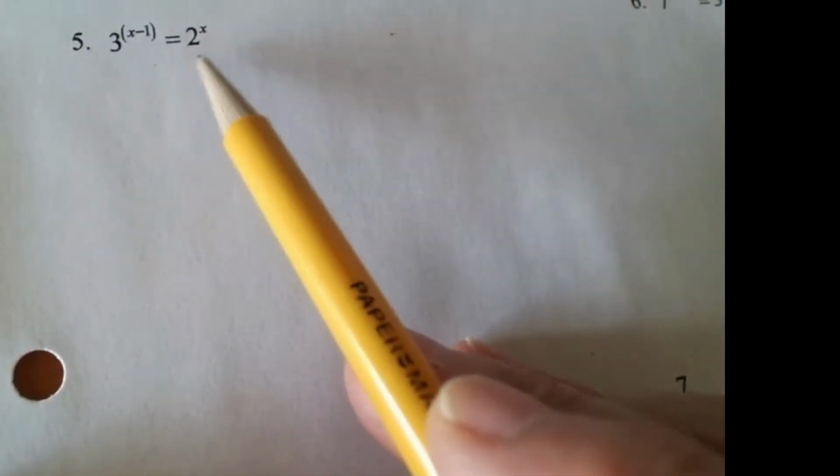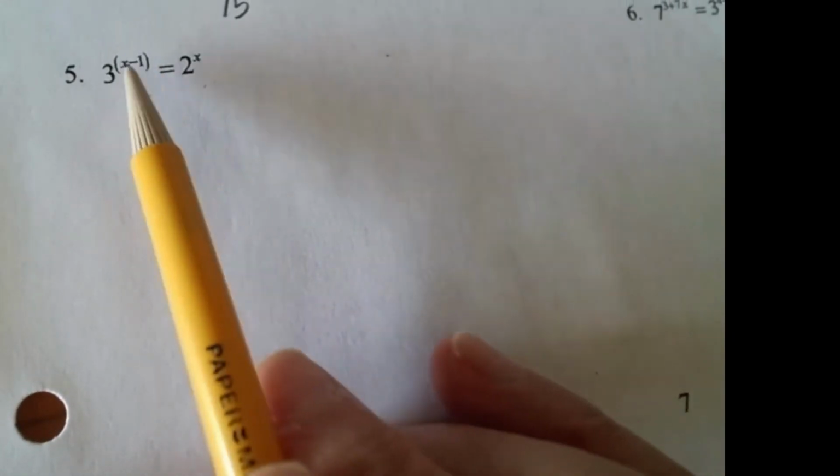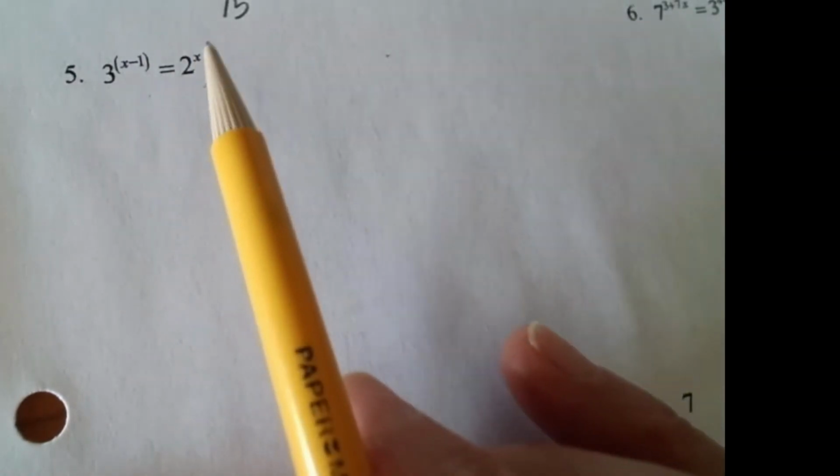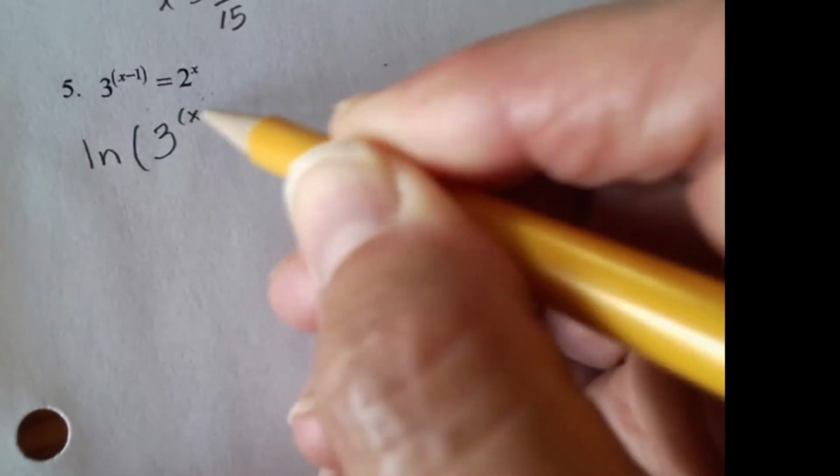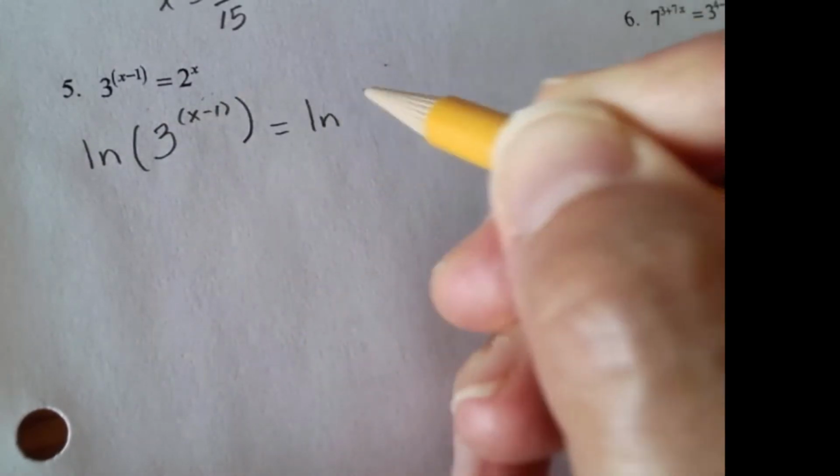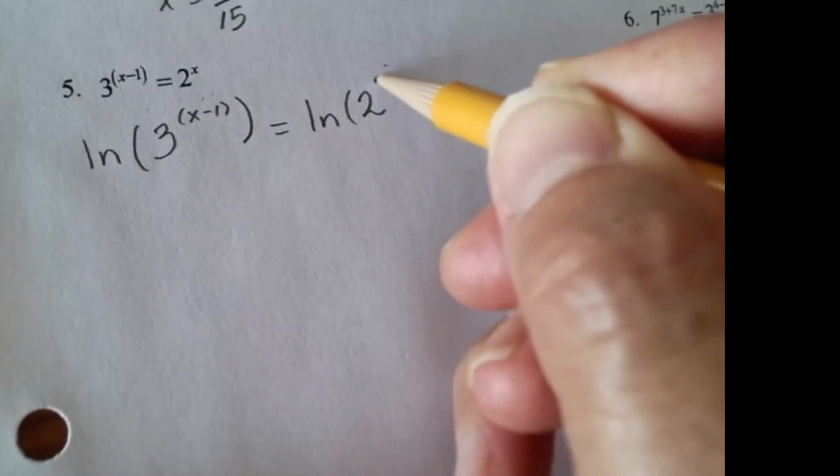Now we have 3 to the x minus 1 equals 2 to the x. So again, this is an exponential equation because we have our x's in the exponents. These are not easily rewritten in common bases, so we're going to use the natural log. We're going to take the natural log of both sides of the equation. So we write natural log of 3 to the x minus 1 equals natural log of 2 to the x.